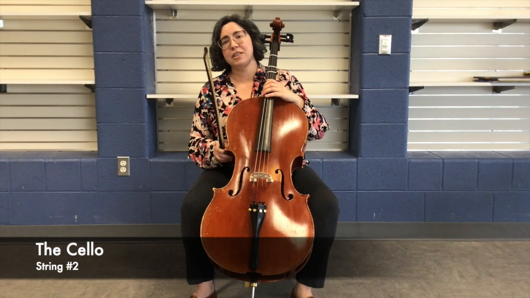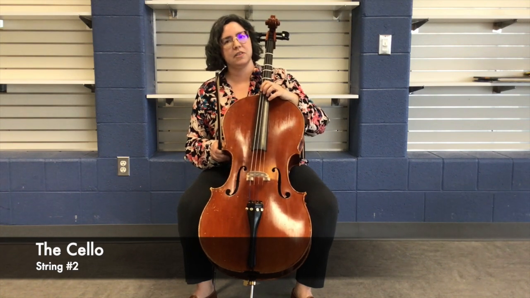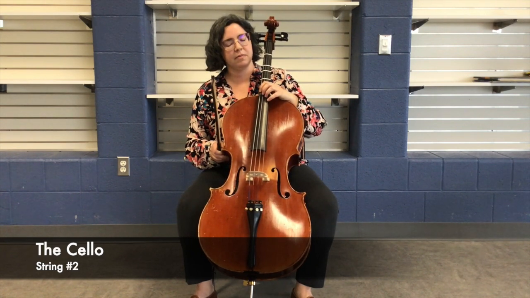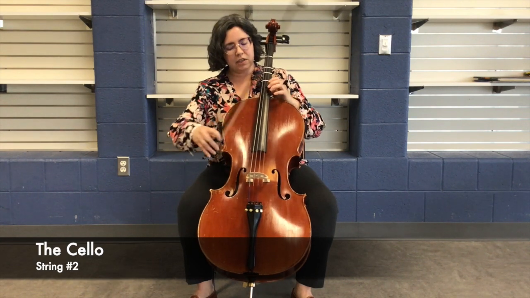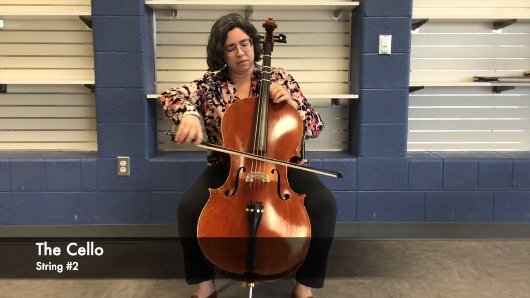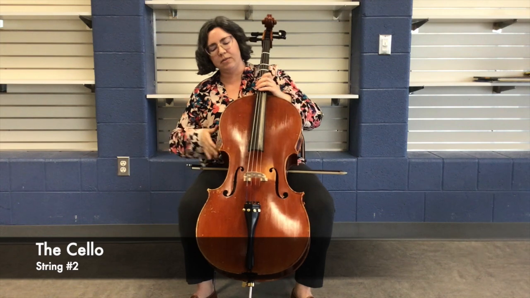The next orchestra instrument is the cello. It's not as big as the bass, but it's still pretty big, so we have to sit down to play this instrument. There are actually 2 different ways to play a string instrument. You've seen us play with the bow, but we can also play with a technique called pizzicato, where we pluck the string.